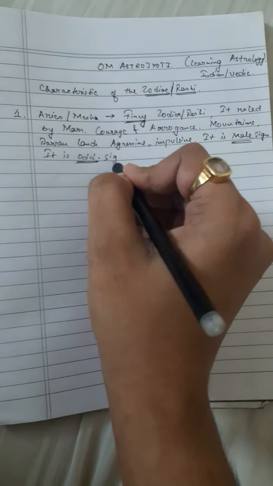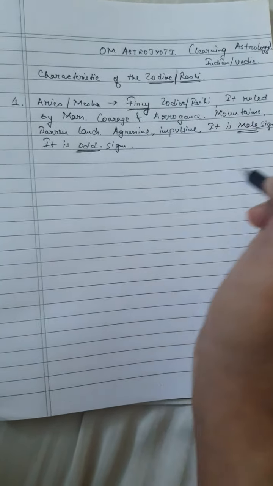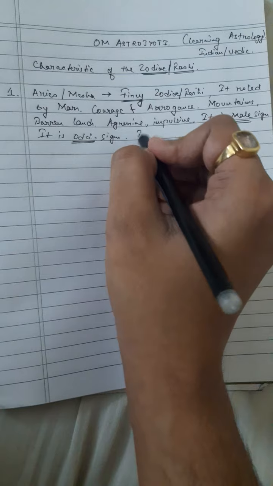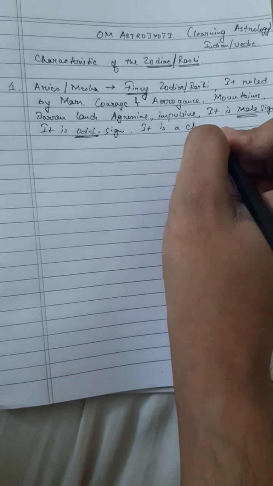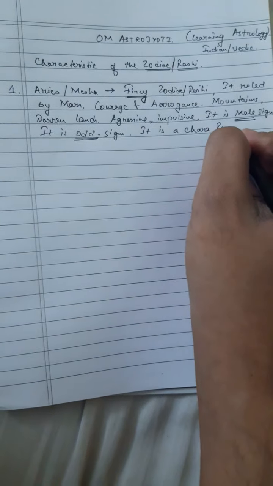One more important thing is that it is a Chara Rashi. Now what is the meaning of Chara Rashi?